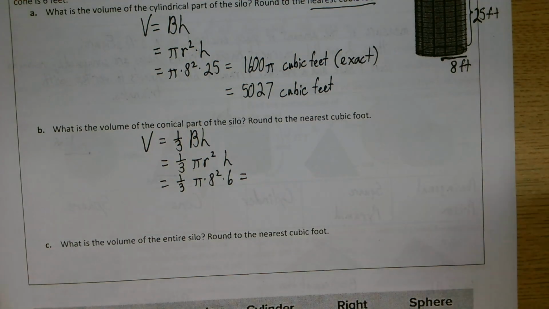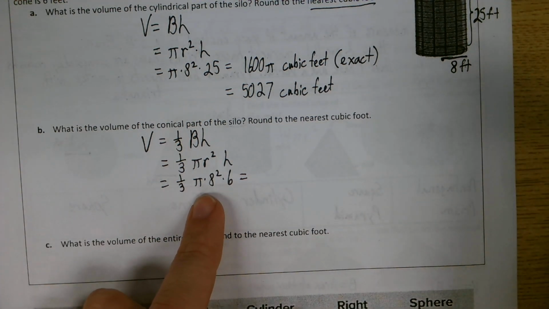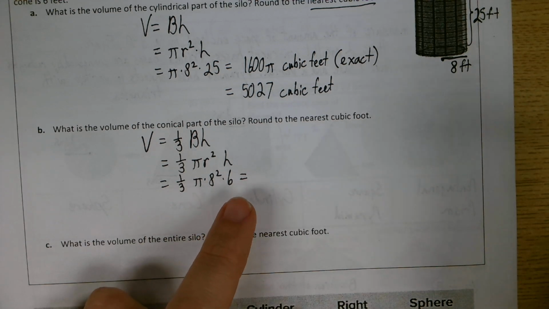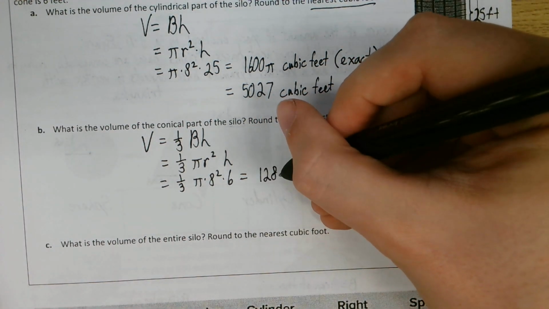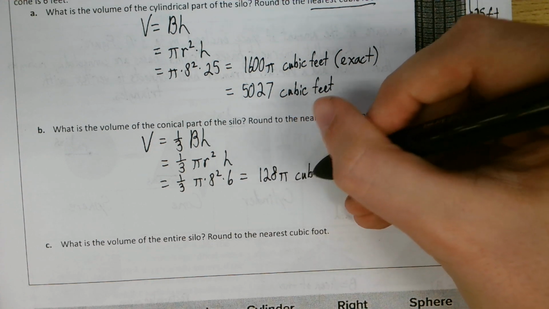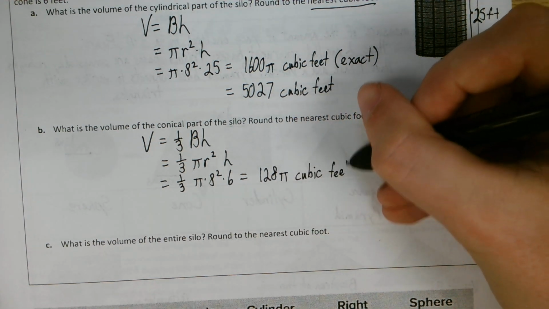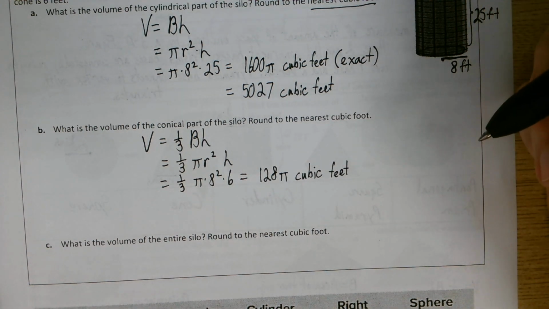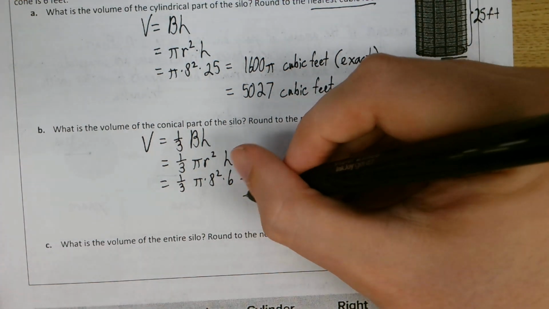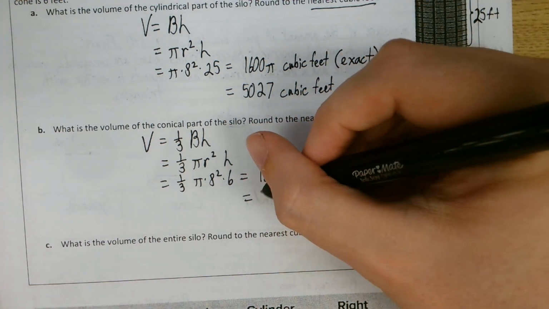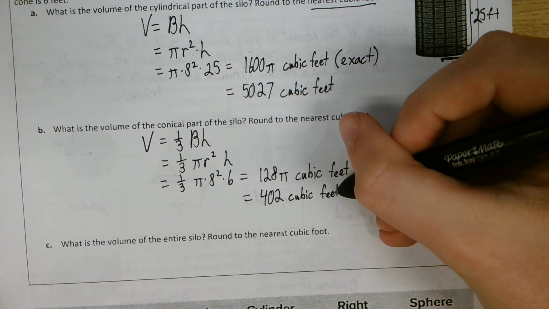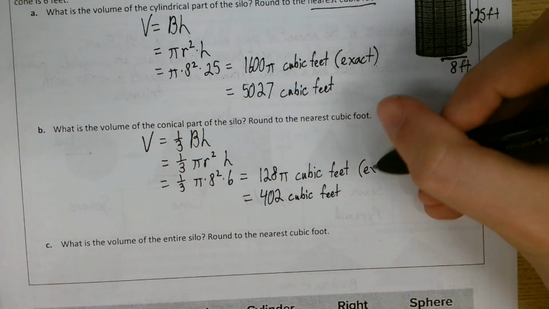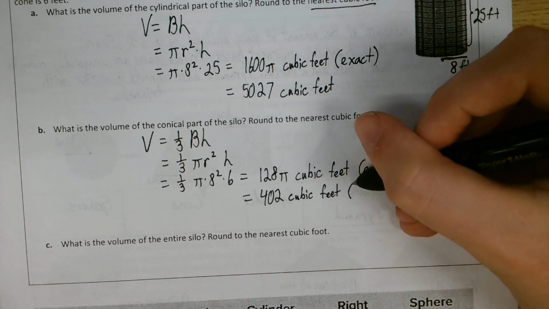Again, we'll get an exact answer by doing 1/3 of 8 squared times 6. 8 squared times 6 divided by 3. We get 128 pi cubic feet. And if we multiply that by pi, we get, when rounded, 402 cubic feet. One of these is considered exact, the other is rounded.